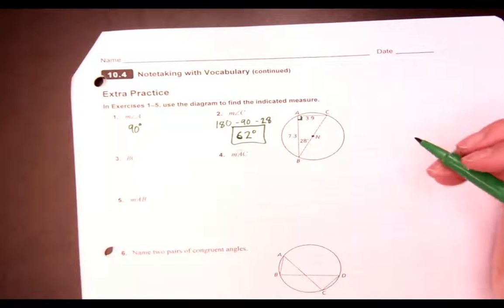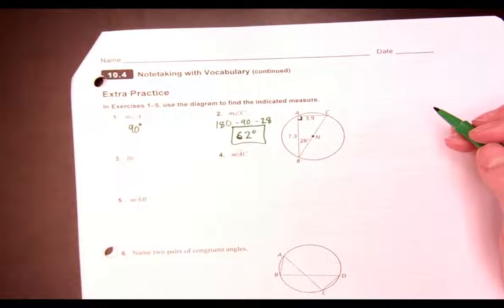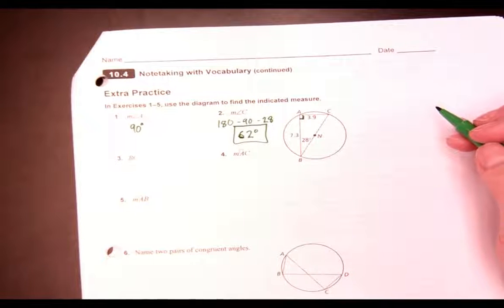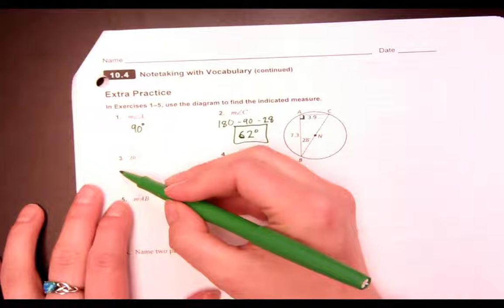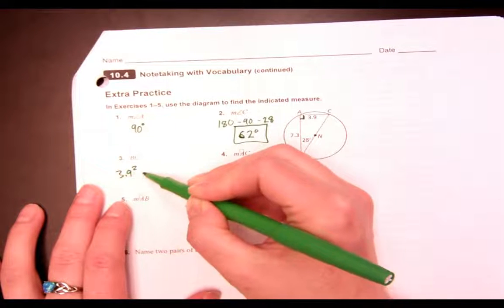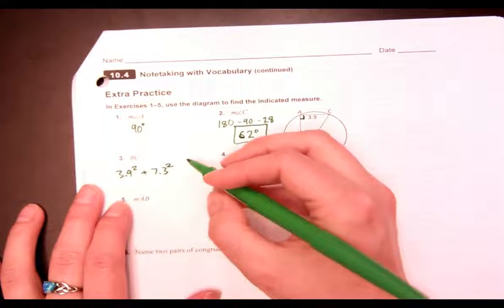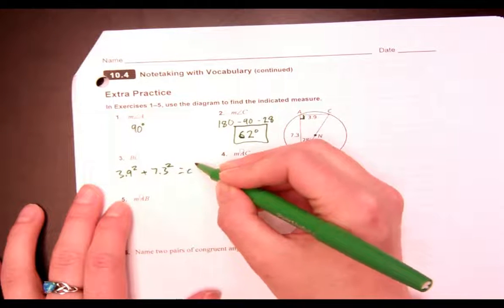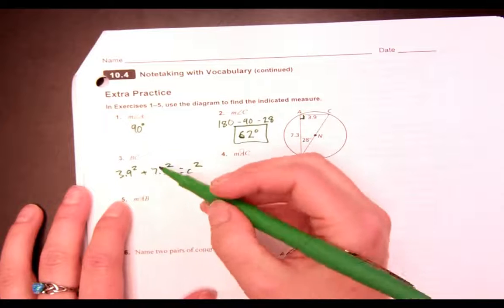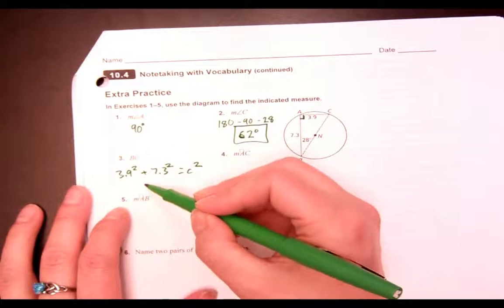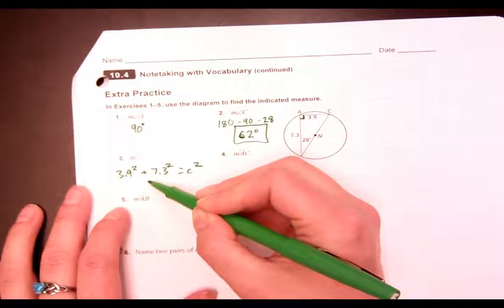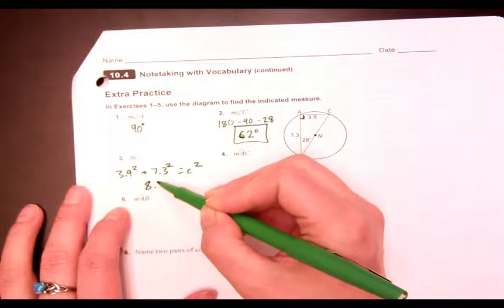Okay, how about segment BC? What could I do to solve for that? Pythagorean theorem. So 3.9 squared plus 7.3 squared. 8.28. Mm-hmm. And so when we do the math, it comes out to 8.28. We're going to round it to 8.3 because the others are 1 decimal.